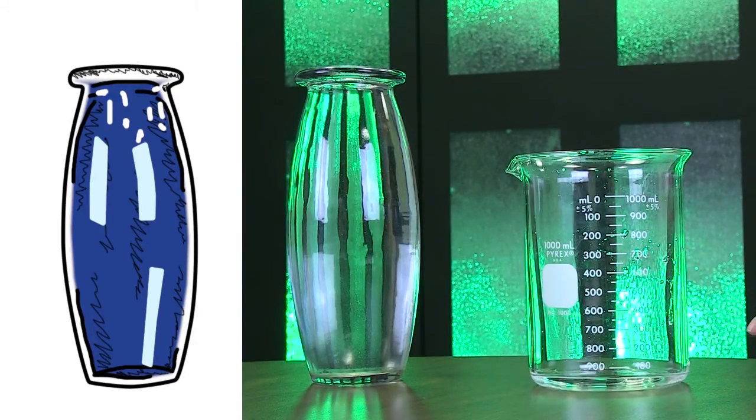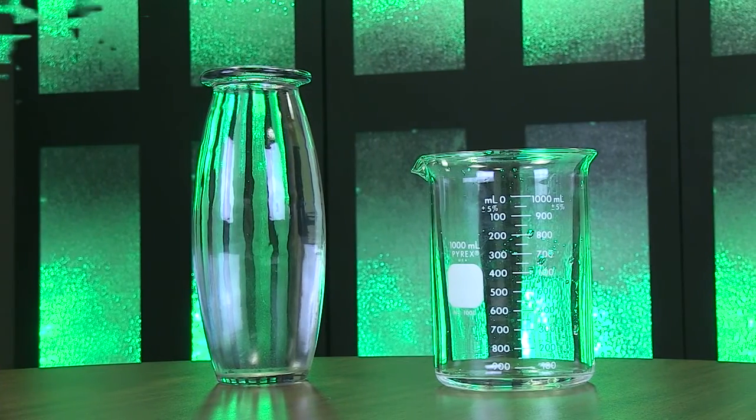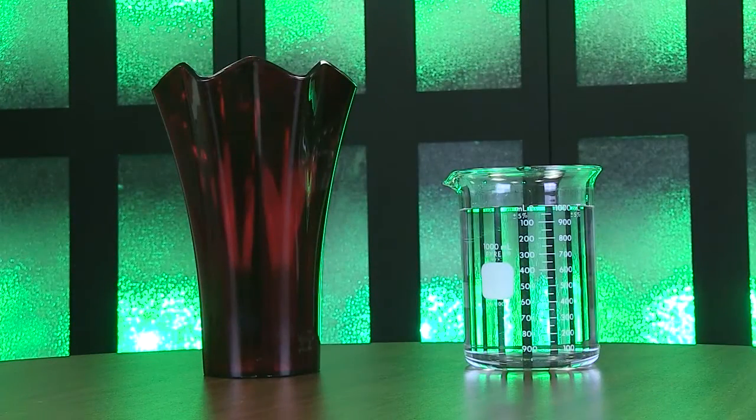It looks like there's just a little bit of water left in my liter measuring device, and this one is filled to the top. So my estimate was correct. That container holds about 1 liter. Let's look at a different container. How many liters do you think this can hold?